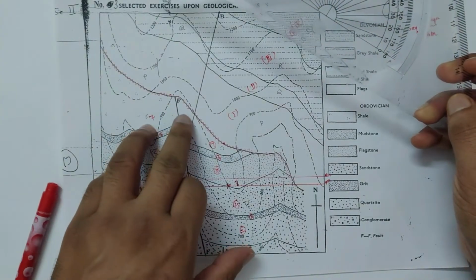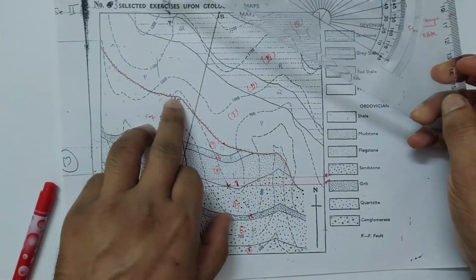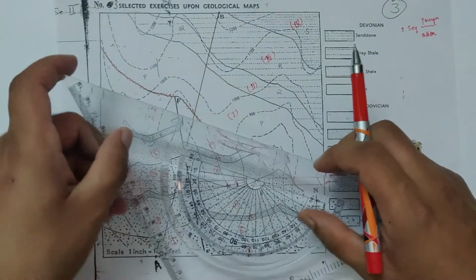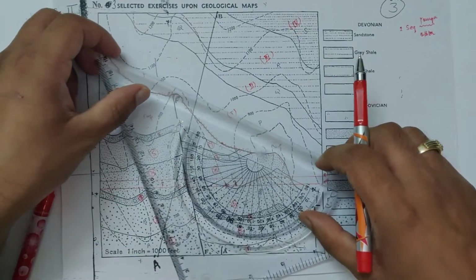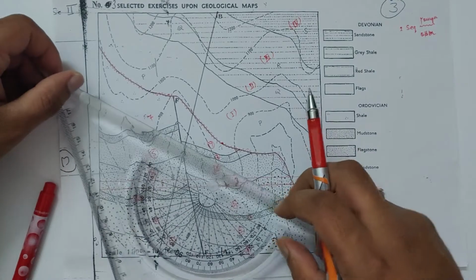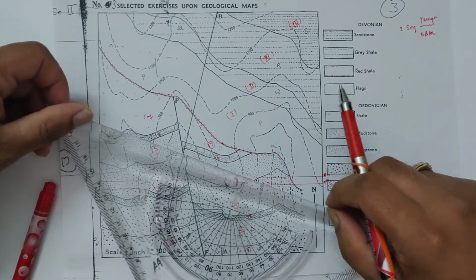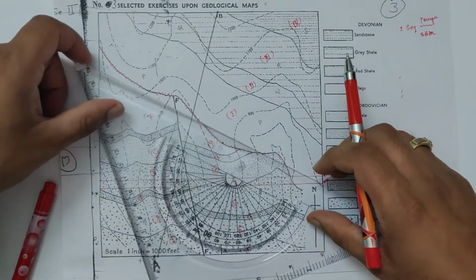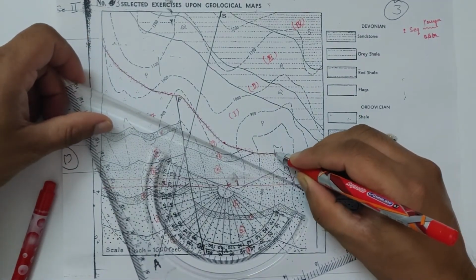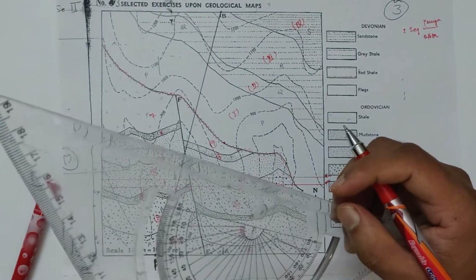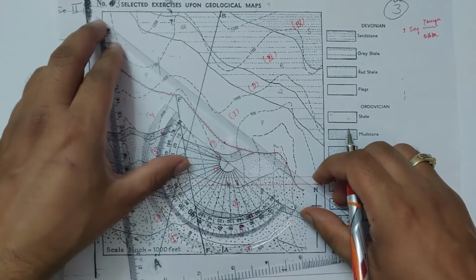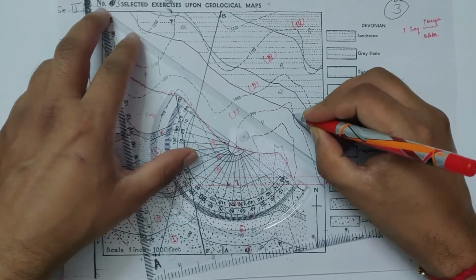So either we can choose the trace of the unconformity or we can choose any other trace. The only thing we have to take care of is that it should be cut by more than one value of contour lines. So here we have one such line, or we can draw over here as well.